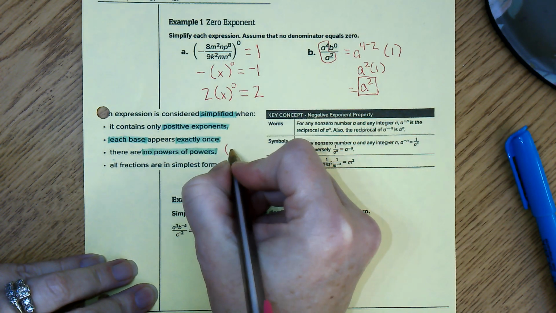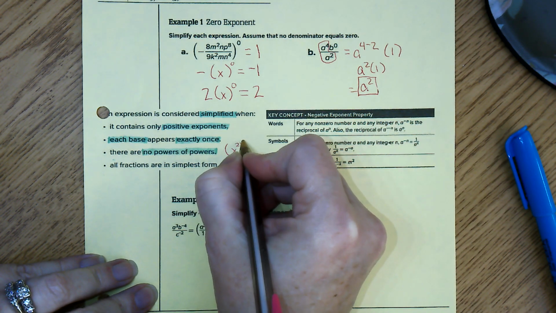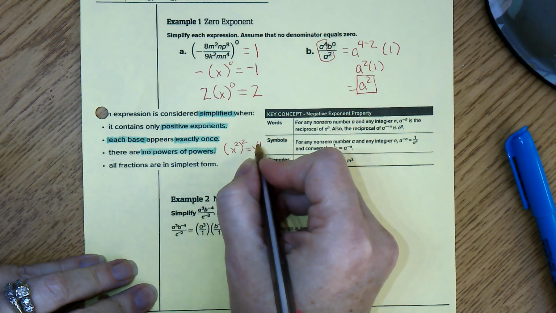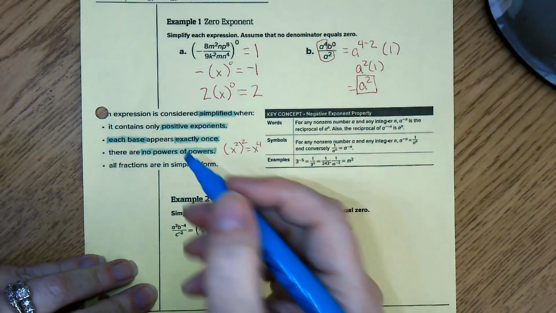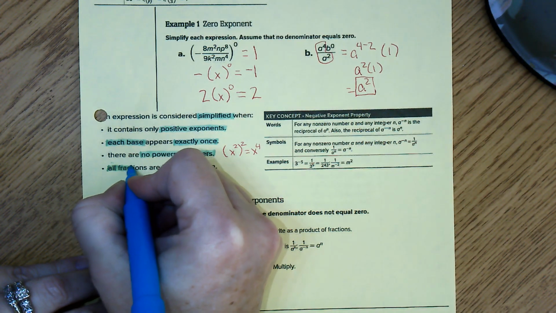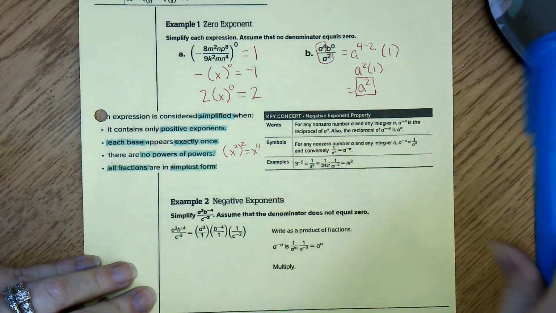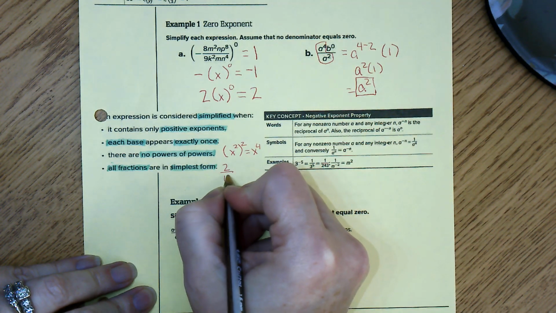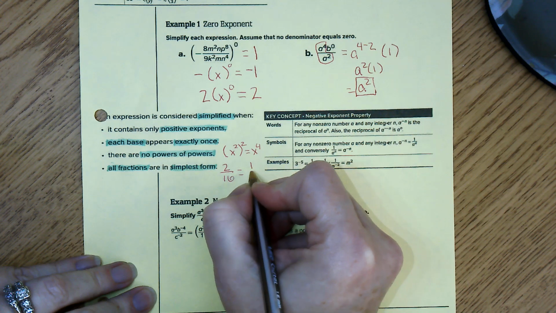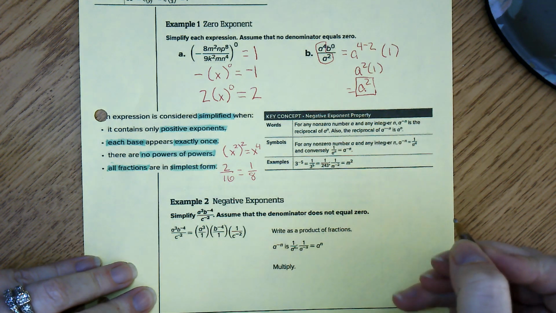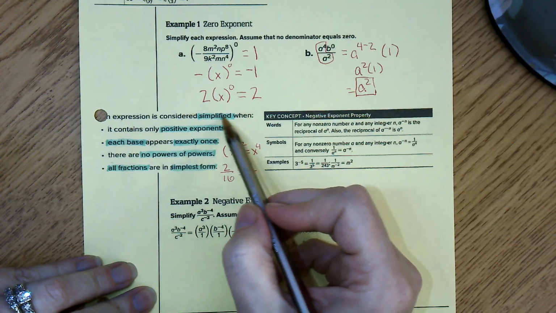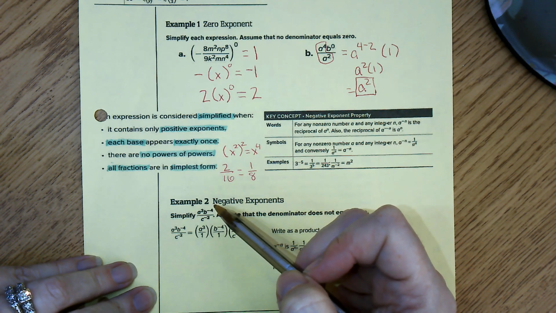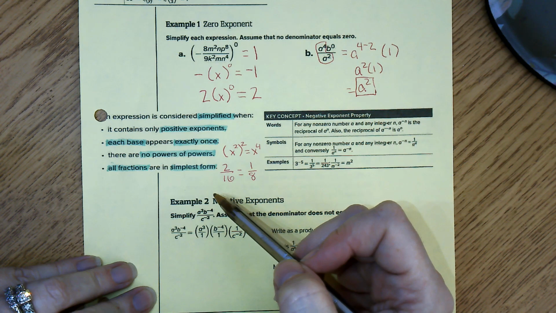Powers of powers would be like x squared, and the whole thing is squared. Well, that equals x to the 4th. You have to math it out. And then everyone's favorite, fractions. All number fractions must be in simplified form. So if you have 2/16, you must simplify that to 1/8. So if you are being told to simplify more, these are some of the things that you should look for to help find your error.